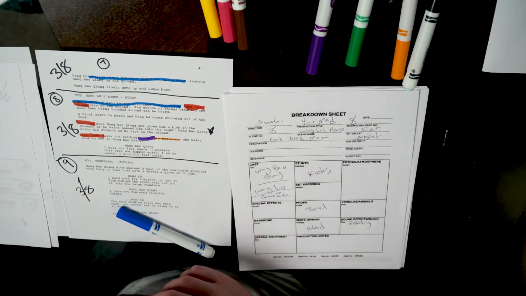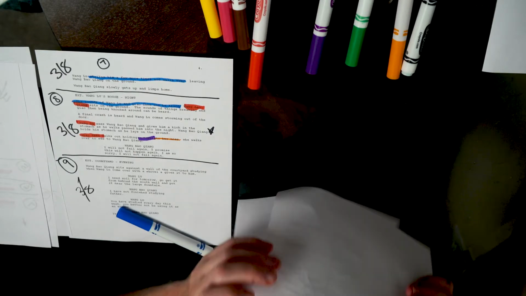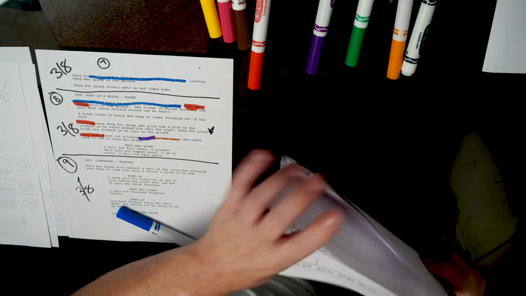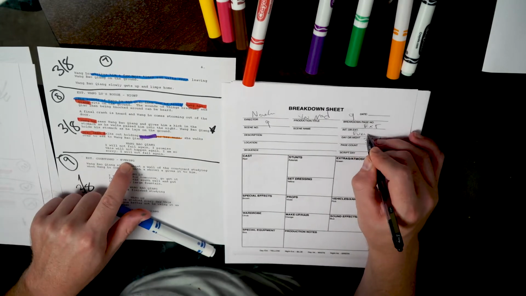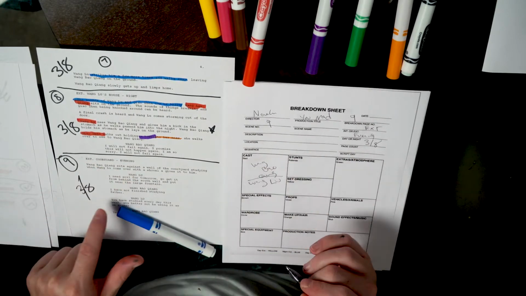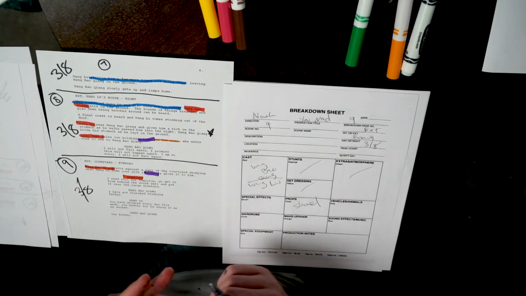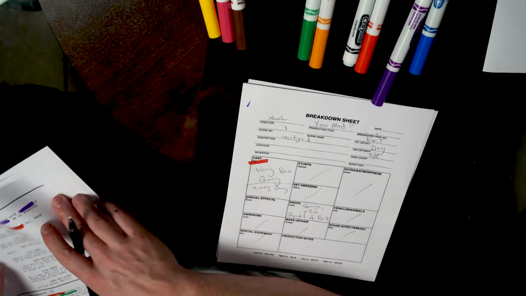If people are getting paid on a daily basis, then that's gonna change what you're doing in the budget, and it may change the way that you schedule things. So you really have to compare and contrast the two to get them worked out.